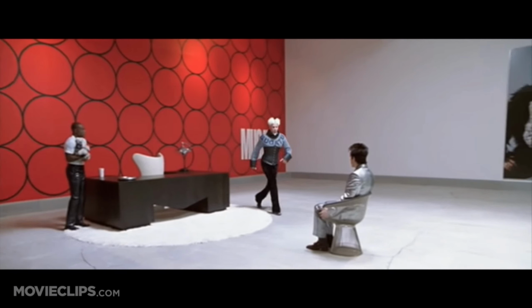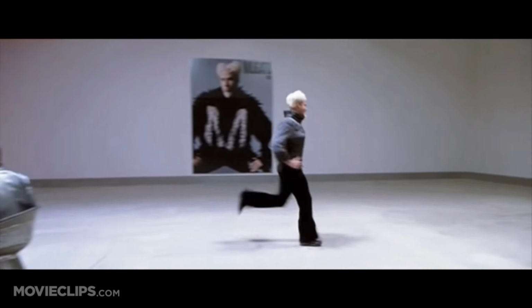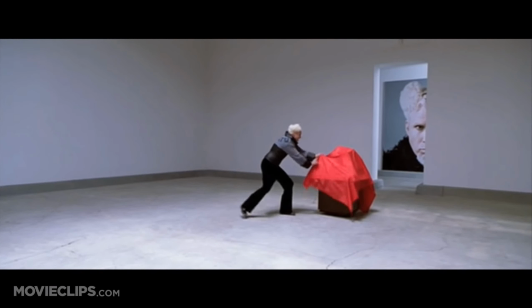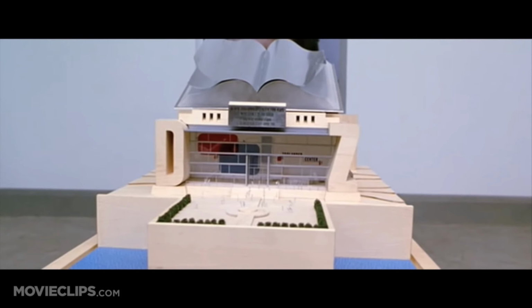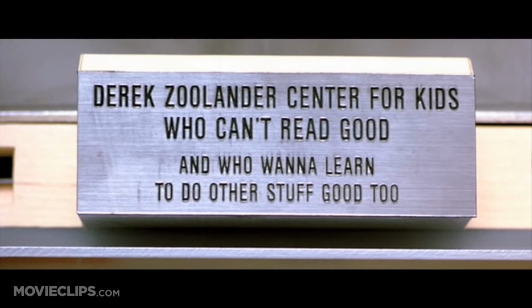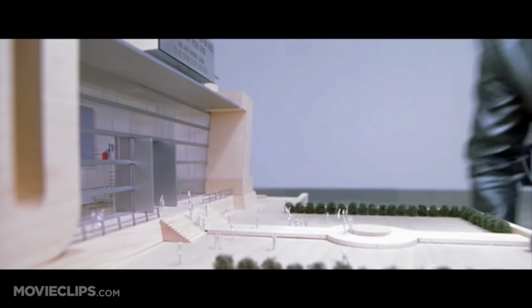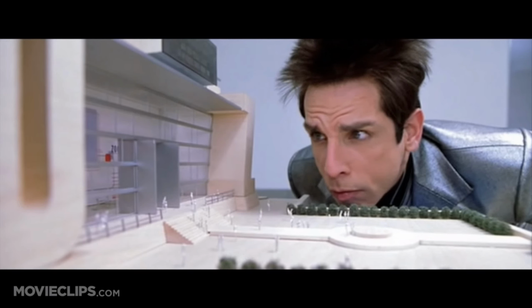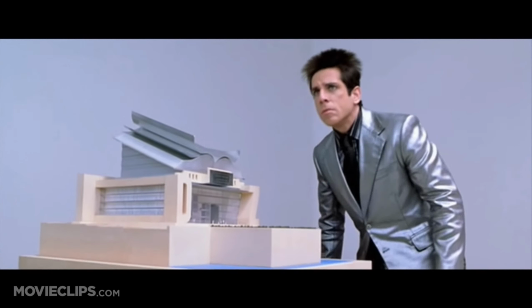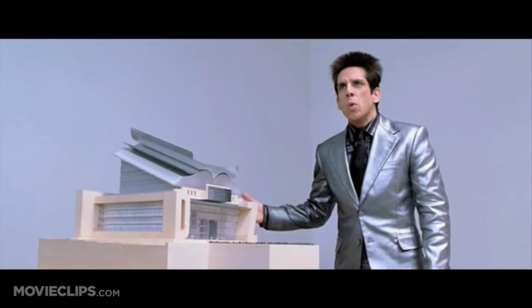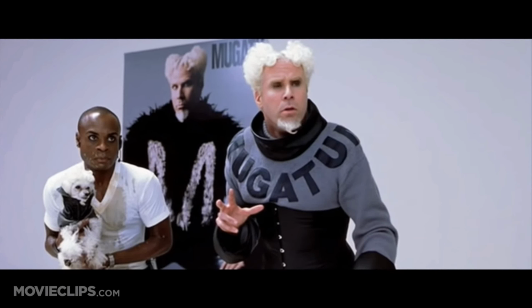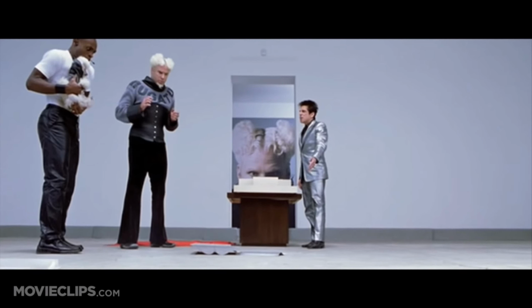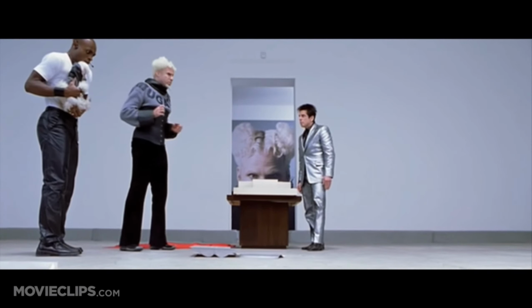Let's get back to the reason that we're really here. Without much further ado, I give you the Derek Zoolander Center for Kids Who Can't Read Good. What is this? A center for ants? What?